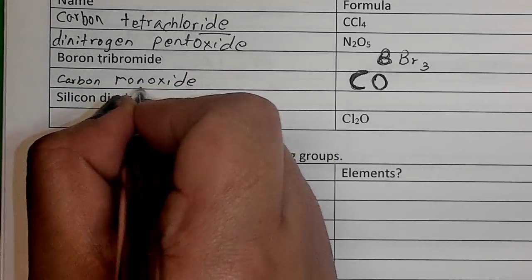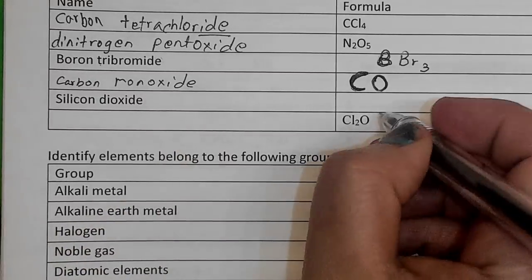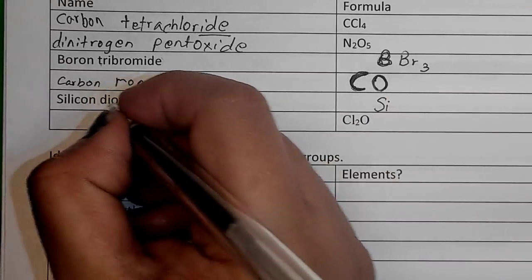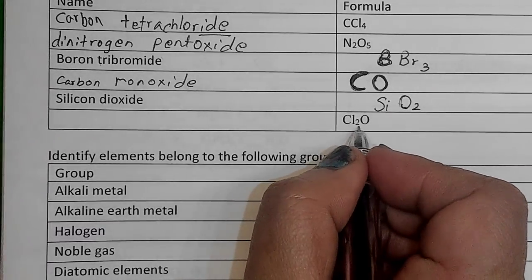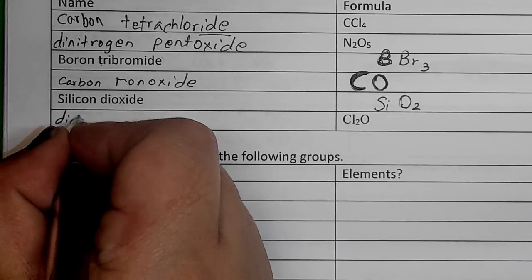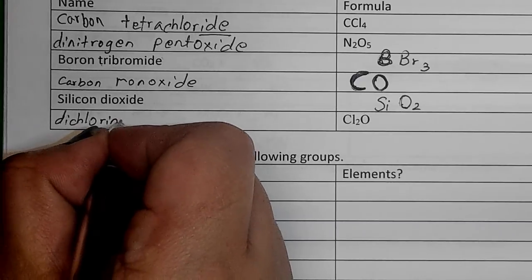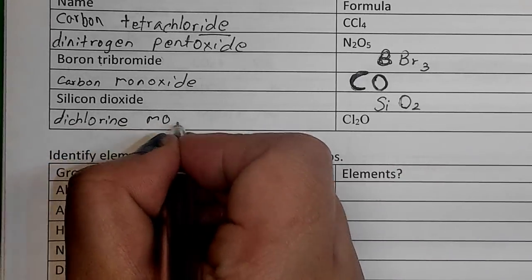Okay, again, we don't write the mono for the first one. Silicon is Si. Dioxide, 2 O, O2. Okay, 2 Cl, dichlorine. Okay, 1 O, monoxide. Oopsie.